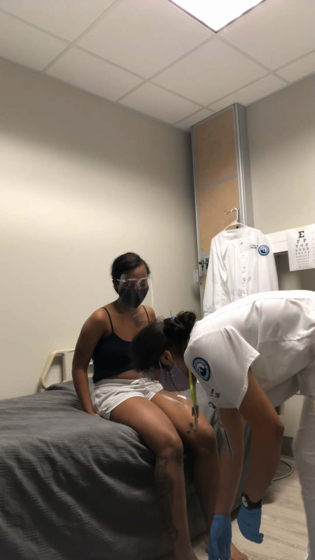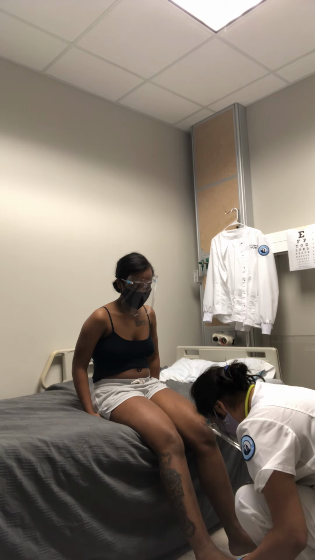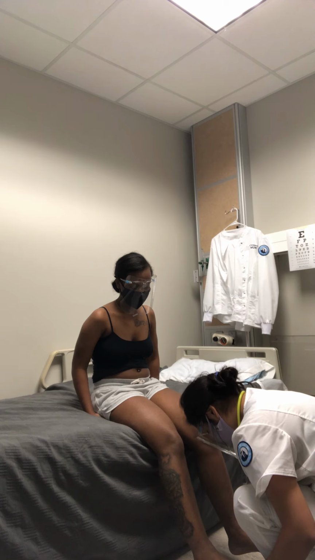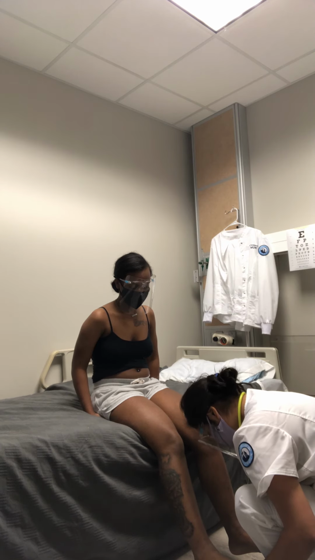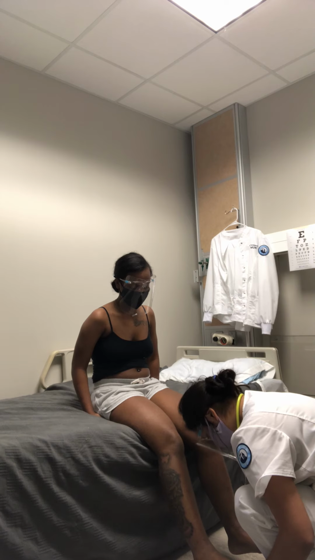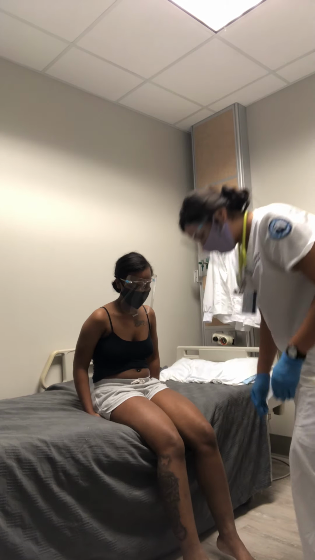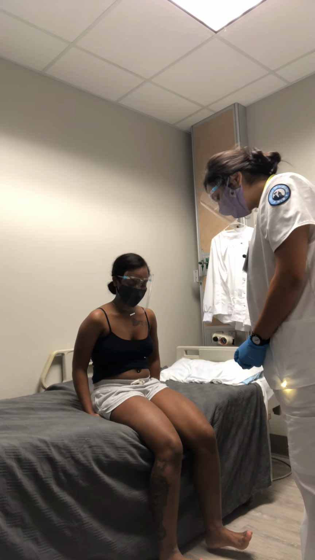So now I'm going to go ahead and check for capillary refill in all of the toes. Capillary refill less than 3 seconds in all toes on both feet, equal bilaterally.